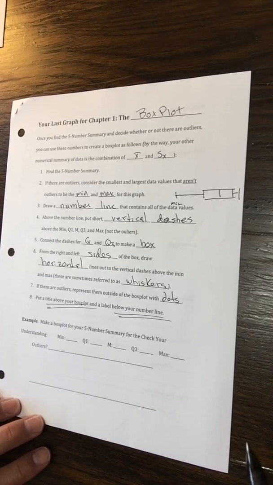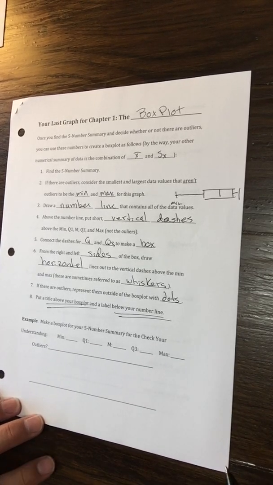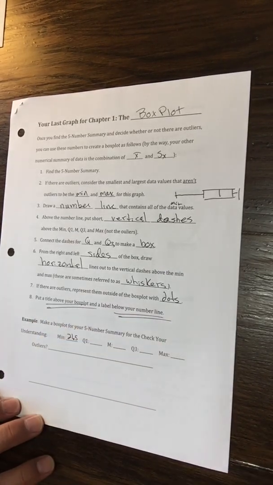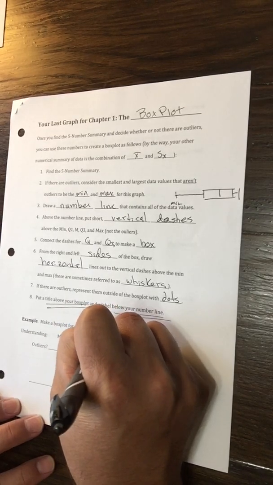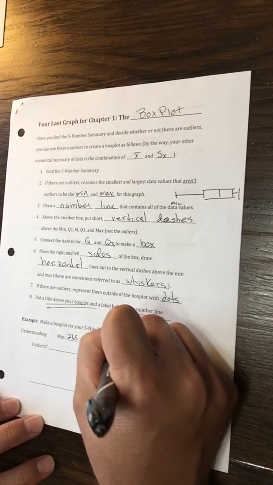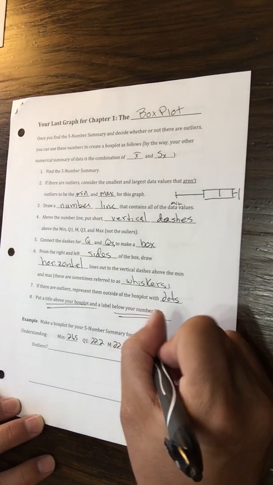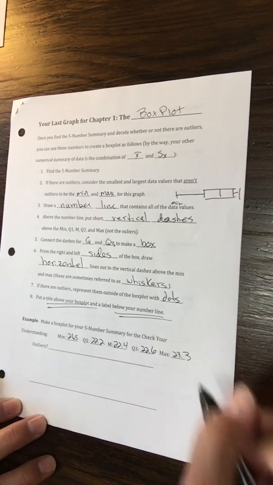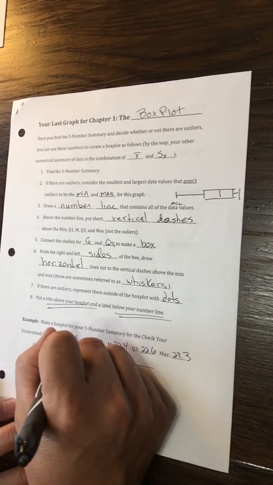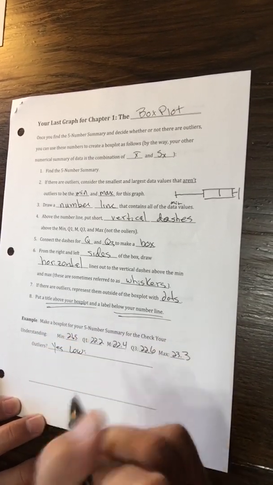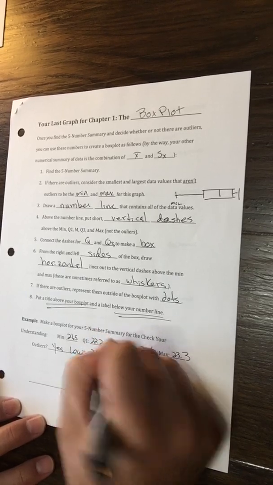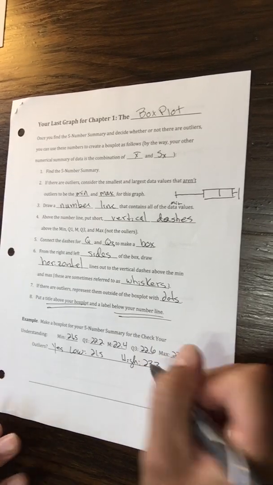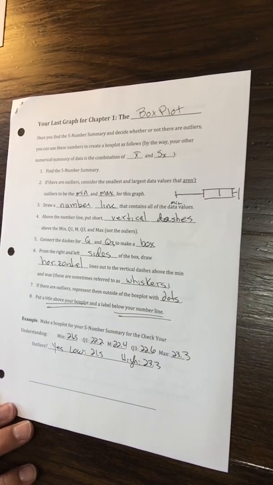Okay, so we're going to make a box plot from your check your understanding you were supposed to have done over the weekend. I got a minimum of 21.5. I have a Q1 of 22.2. I have a median of 22.4. I have a Q3 of 22.6 and a maximum of 23.3. Are there outliers? Yes. There is a low outlier at 21.5, and there is a high outlier at 23.3, and I'm going to make all of this fit in one box plot graph.